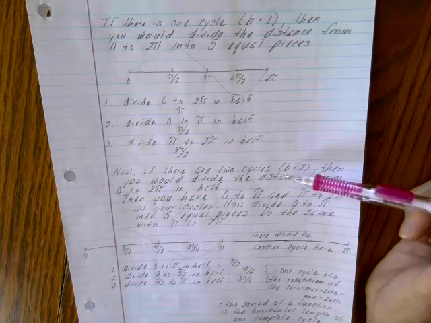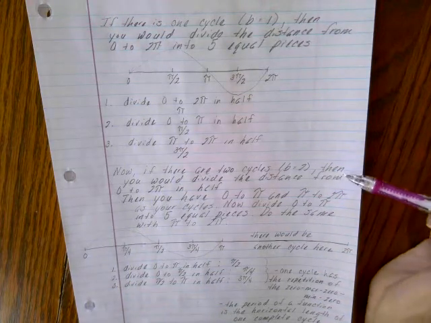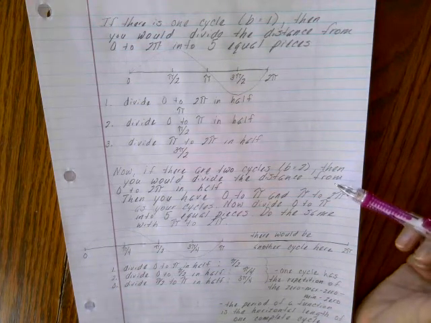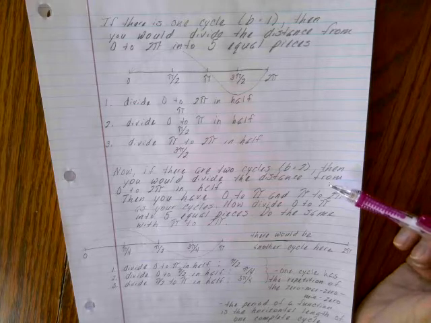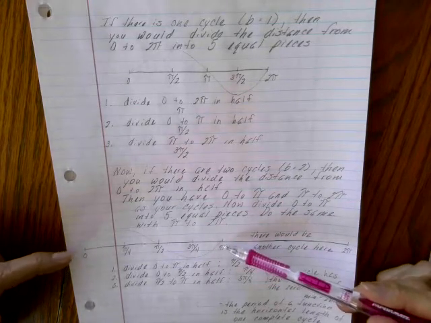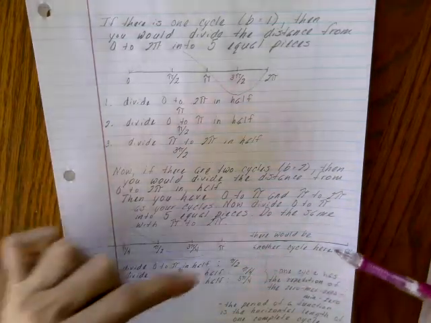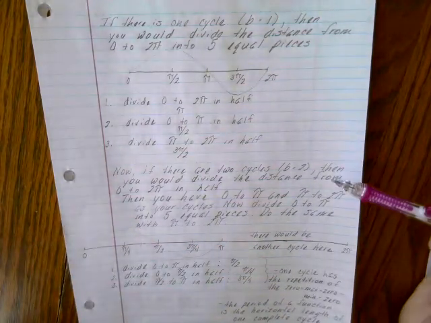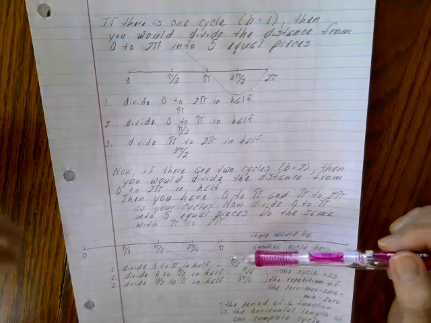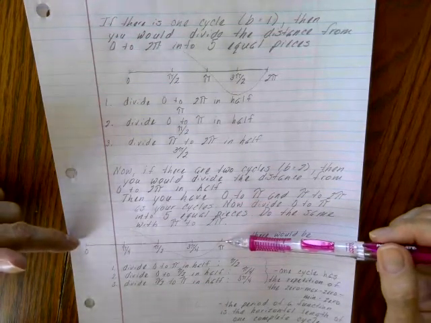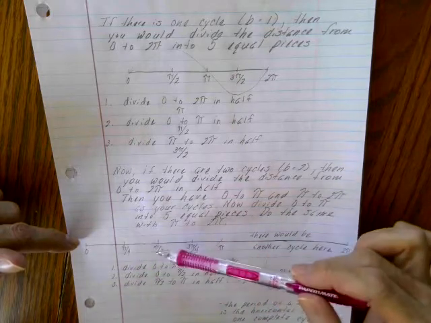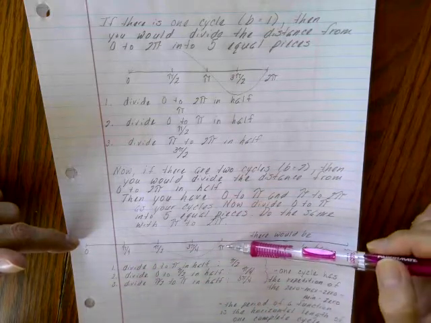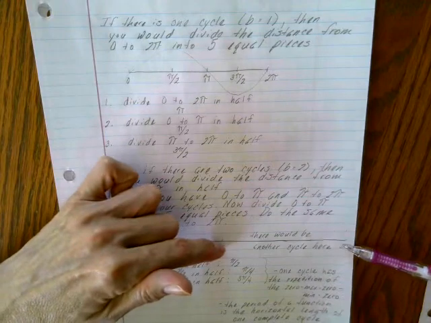Now, if there were 2 cycles, let's say B equals 2, then you would divide the distance from 0 to 2 pi in half, because you're going to have one cycle here and a second cycle here. So choosing 0 to pi, which would be my first cycle, I will be going 0, max, 0, min, 0 once here, and I will do it again here.